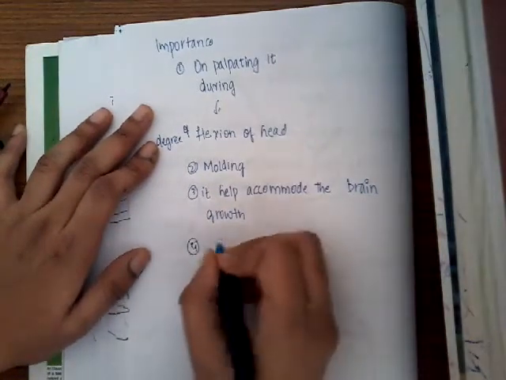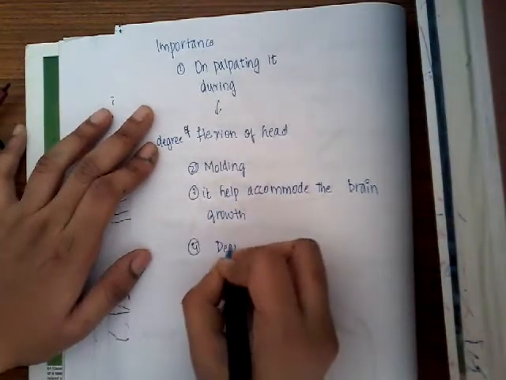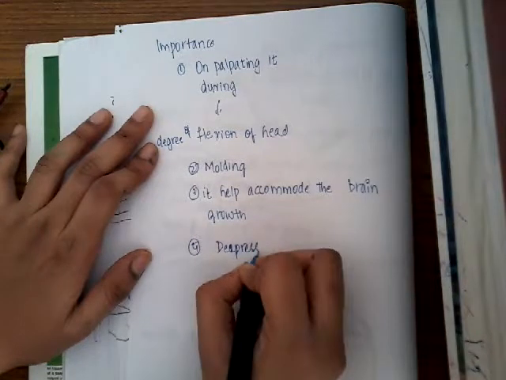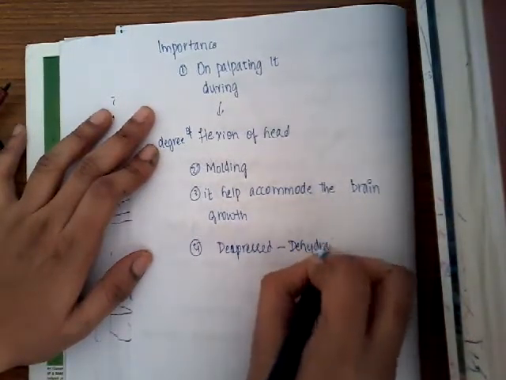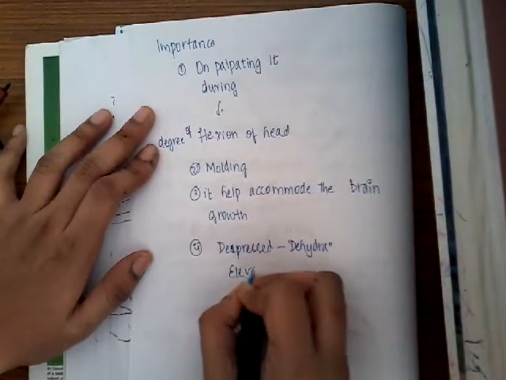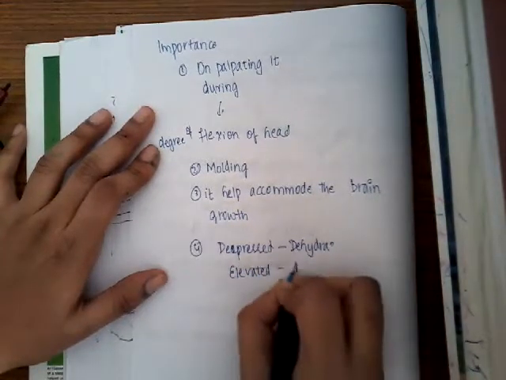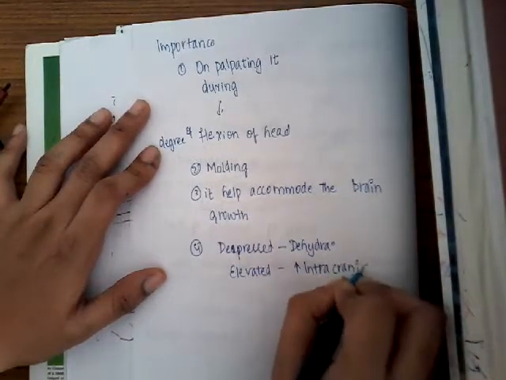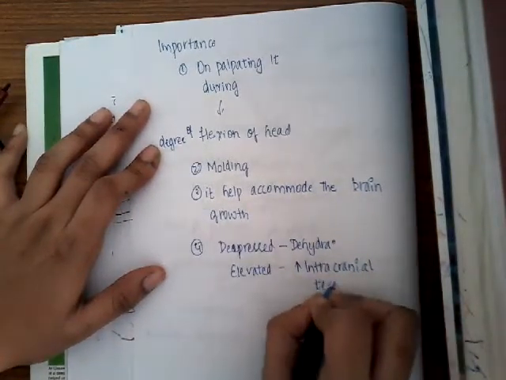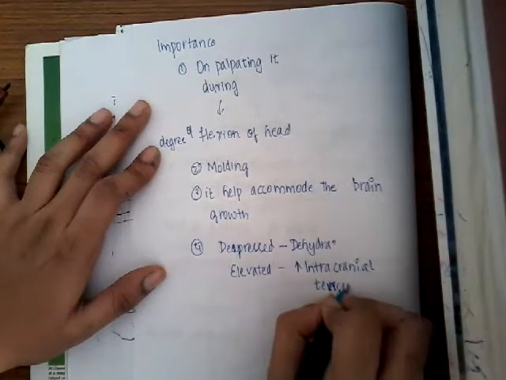Then this anterior fontanelle is depressed in dehydration, and it is elevated whenever there is increased intracranial tension. It is depressed in dehydration.